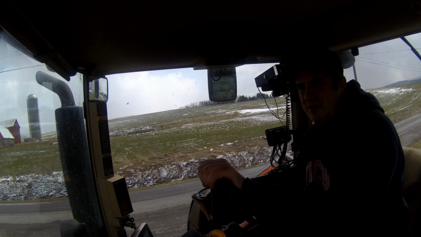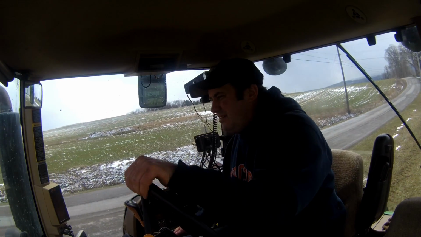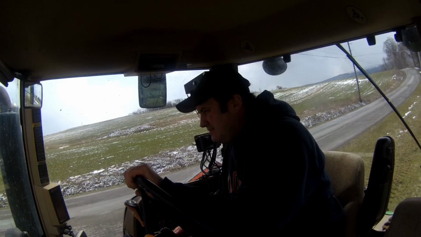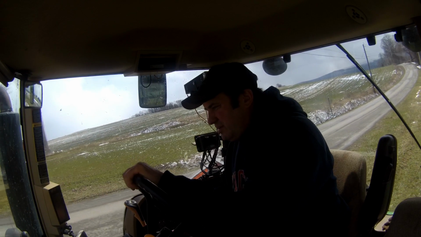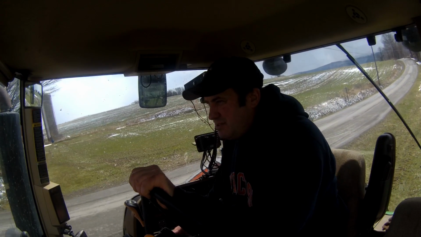It's going to be nice to be done with these strips here. That's time consuming, but kind of looking forward to seeing how this all works.